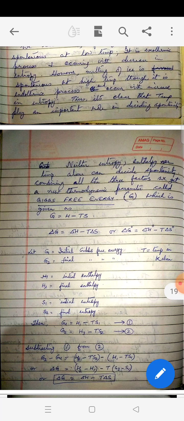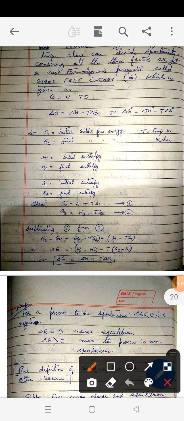Now when we subtract equation 1 from equation 2, what do we get? We get G2 minus G1 equal to H2 minus TS2 minus H1 plus TS1.